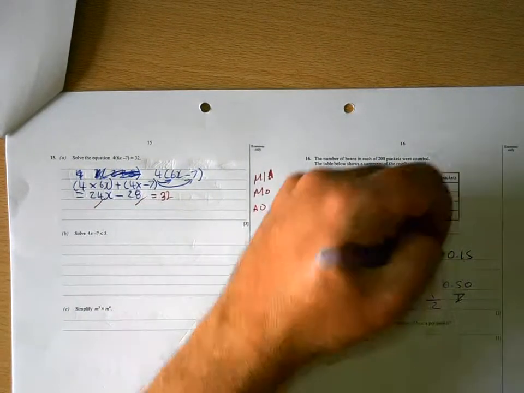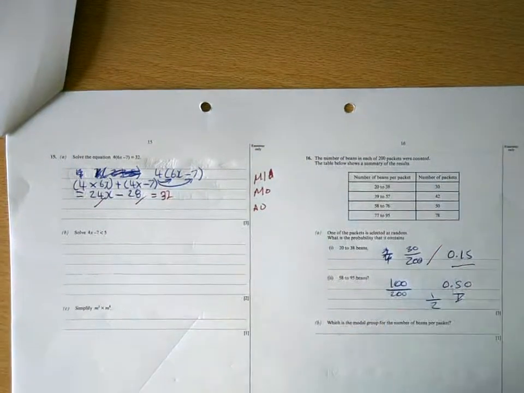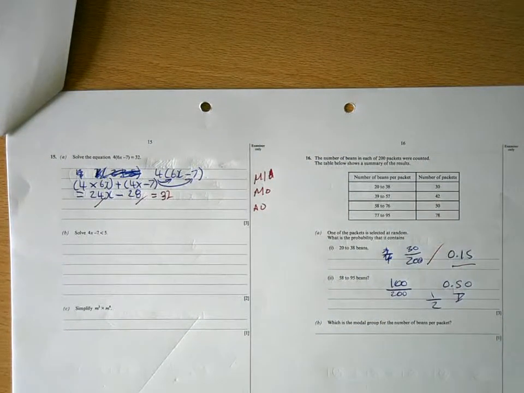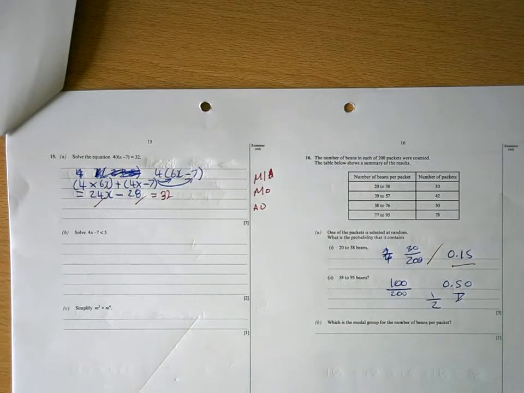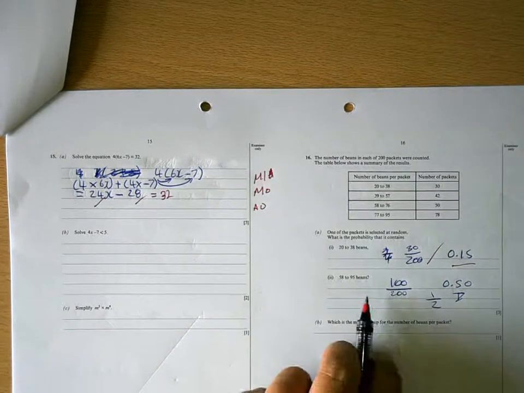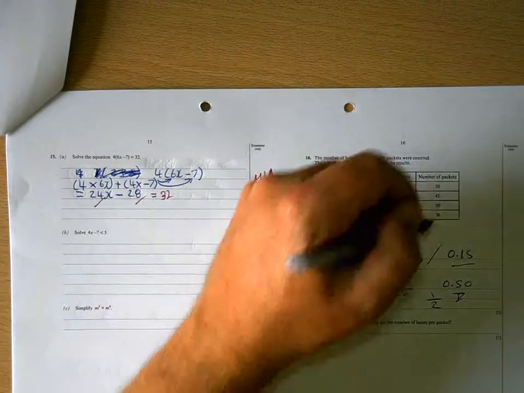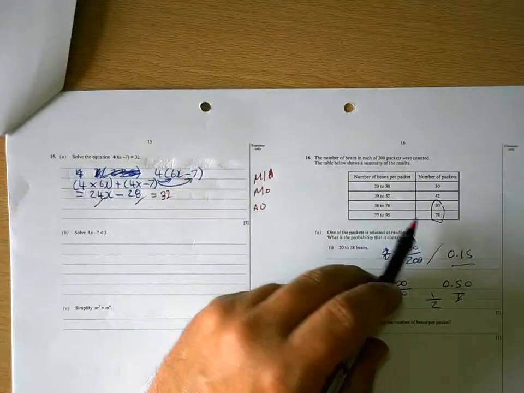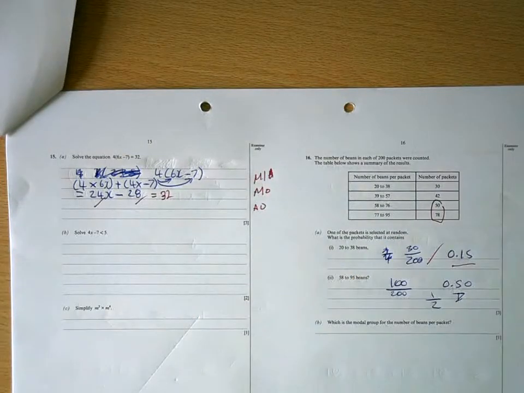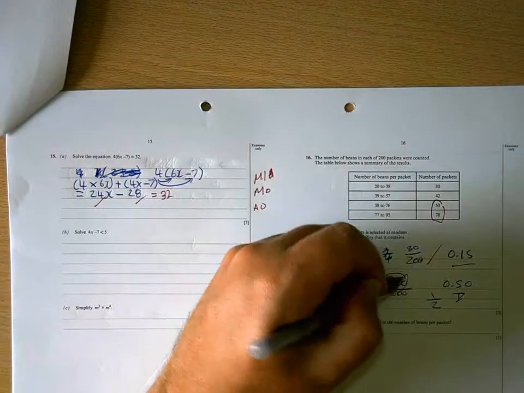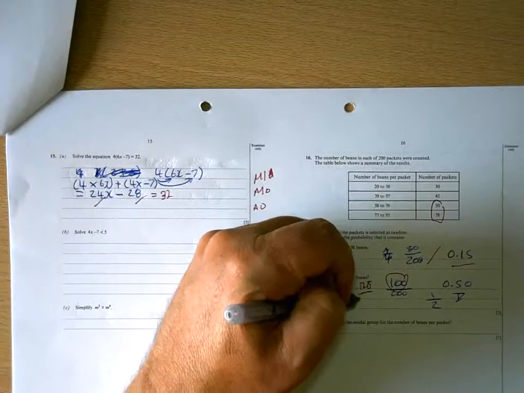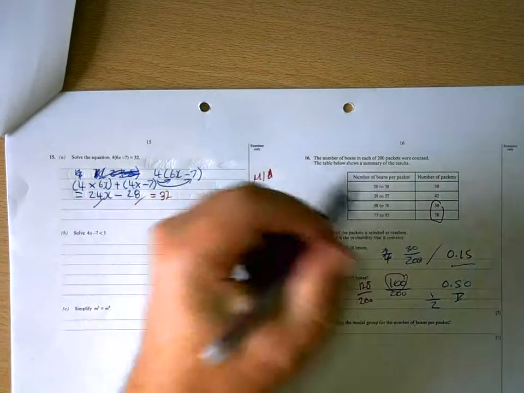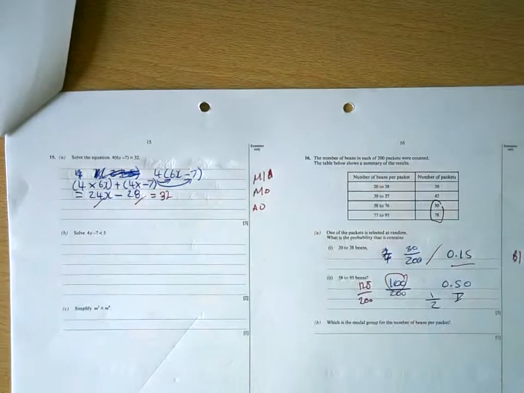30 out of 200 is correct. There's no need to turn it into anything else, that's fine. And 58 to 95 is wrong. 58 to 95 means these two here, which don't come to 100, it comes to 128. So that there should be 128 out of 200. So you get the 1 mark for that.